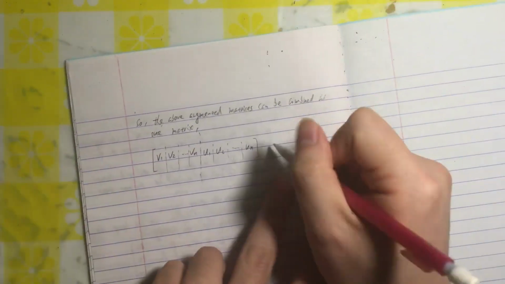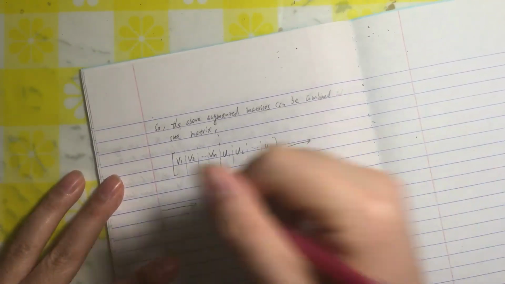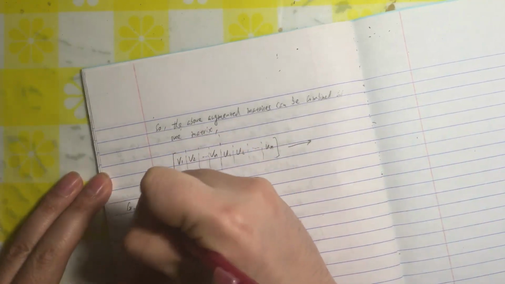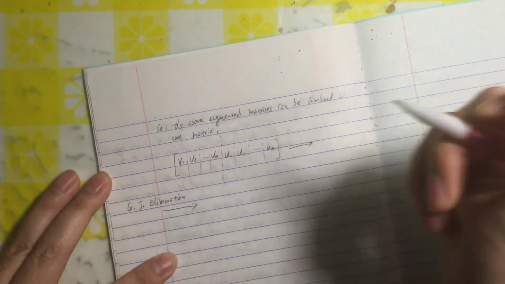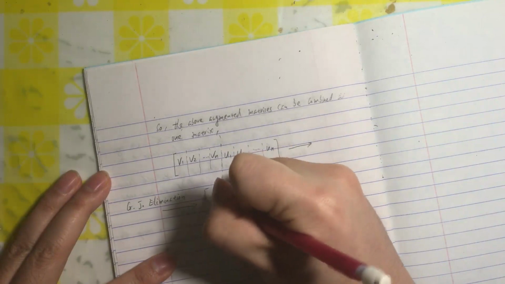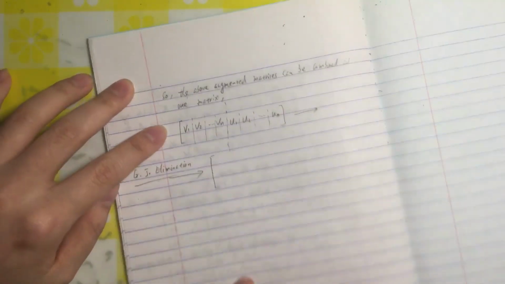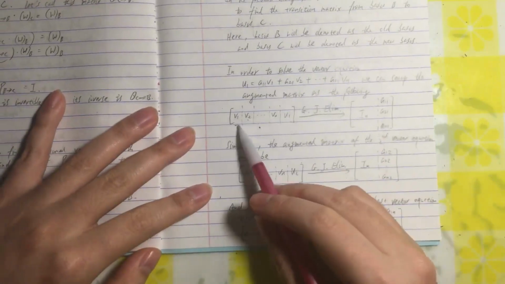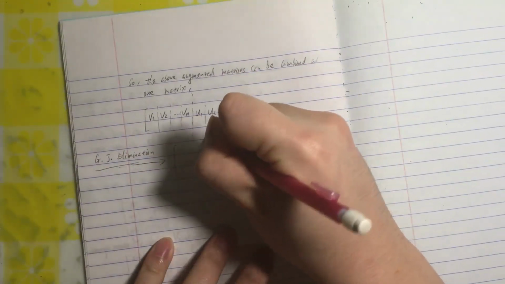Now, if we reduce this matrix using the Gauss-Jordan elimination, what do we get? The first n columns, V1, V2, Vn, will eventually turn out to be In, the identity matrix.